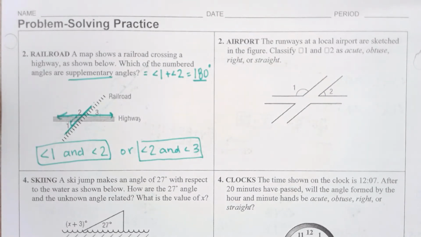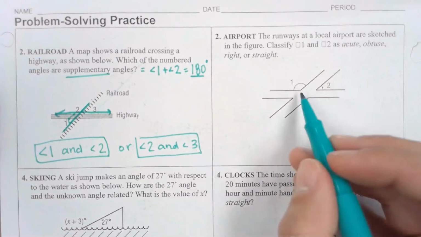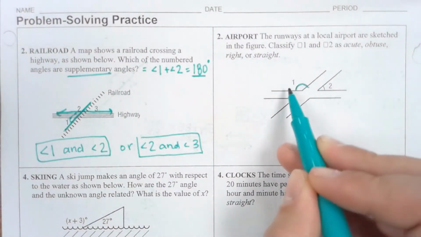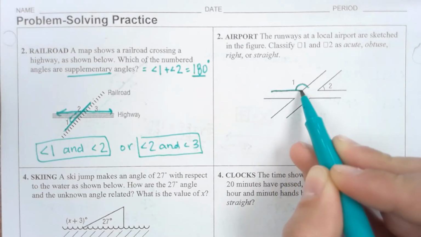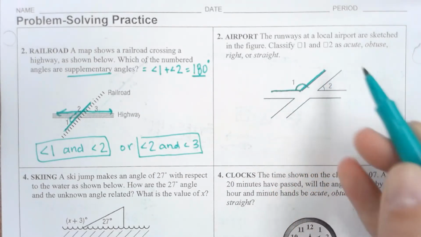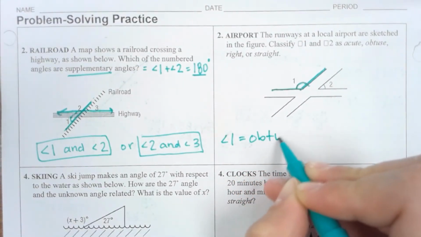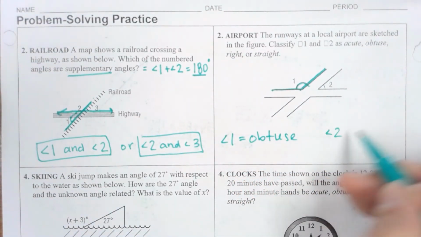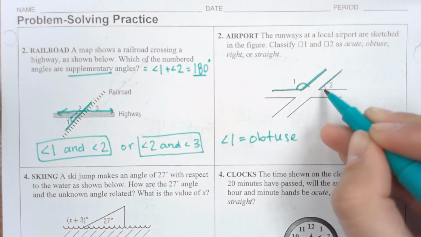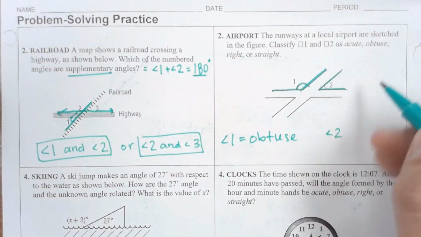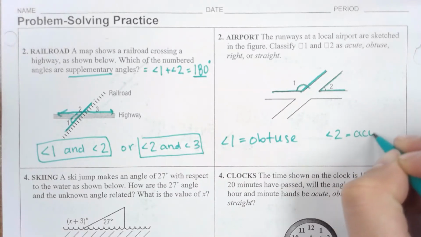All right, next one. The runways at a local airport are sketched in the figure. Classify angle 1 and angle 2 as acute, obtuse, right, or straight. So looking at angle 1, notice how this angle opens up more than a 90-degree angle. So angle 1 would be an obtuse angle. And then looking at angle 2, notice how angle 2 is smaller than a right angle. So we would say angle 2 is acute.